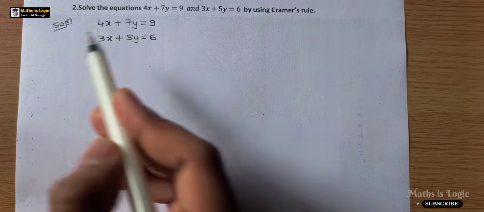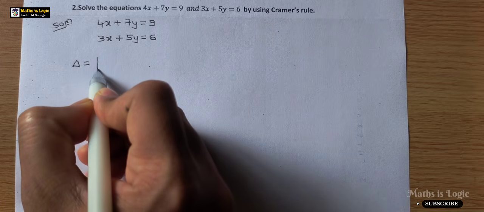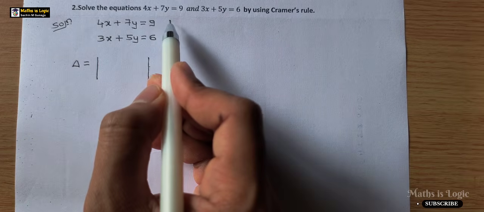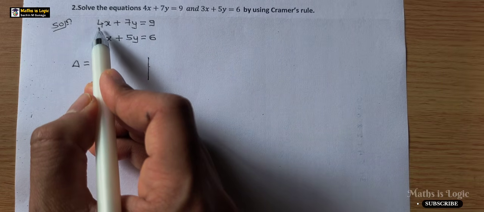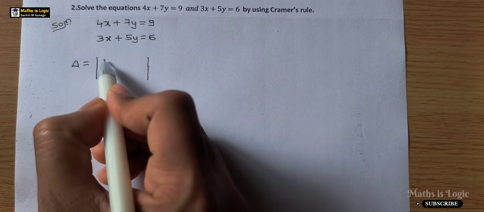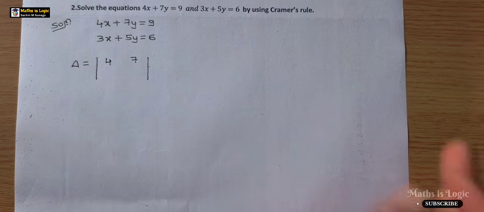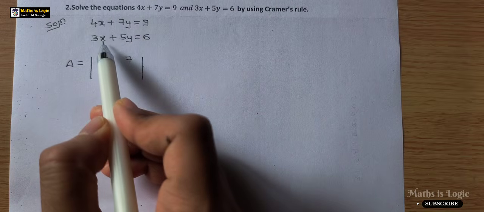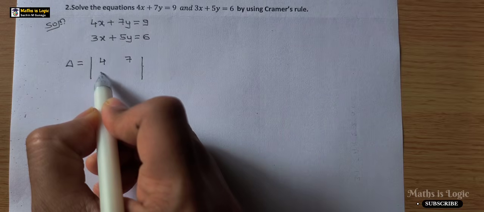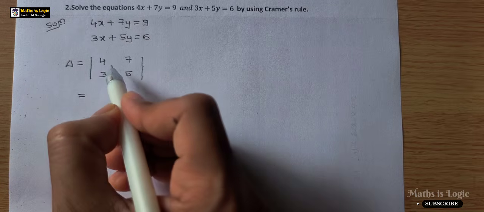So next step, first find the value of delta. So to find out the value of delta, what we need to do is, from equation number 1, note down the coefficient of x and coefficient of y as a first row. That is, x coefficient is 4, y coefficient is 7. From equation number 2, write coefficient of x and coefficient of y as a second row. 3, 5. Next, apply second order determinant rule.